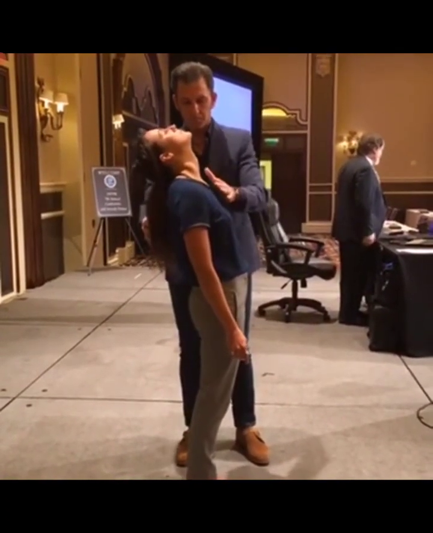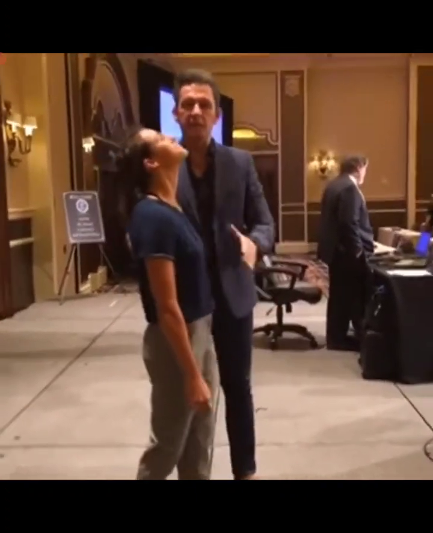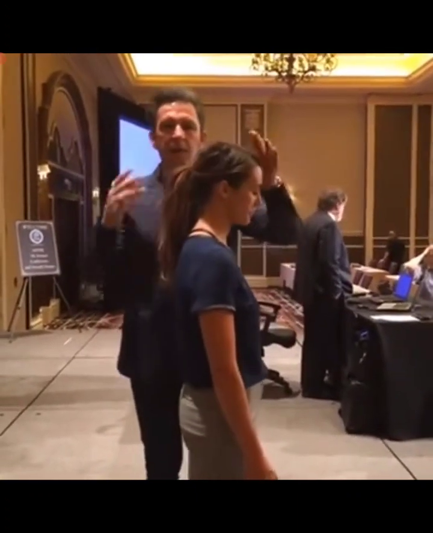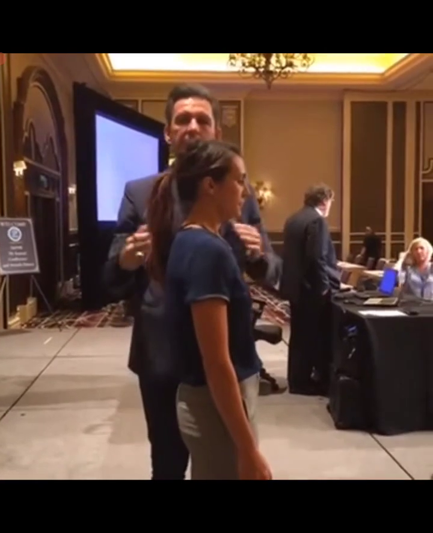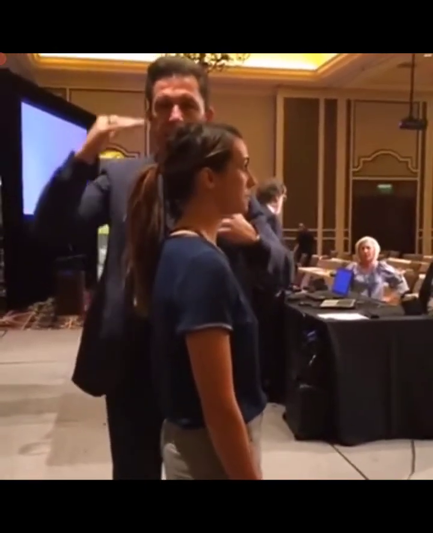You can see if we just push her a little bit, she would go back. Okay, you can see that this is a tonic labyrinthine. What you're seeing is instability of these labyrinthine, which are really the basis of what we call overlap.